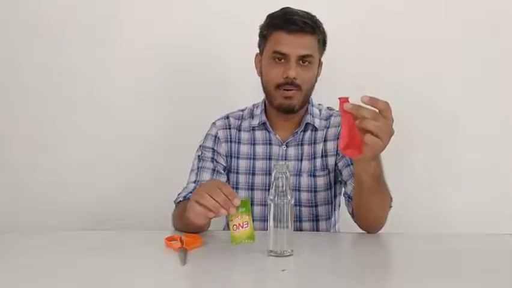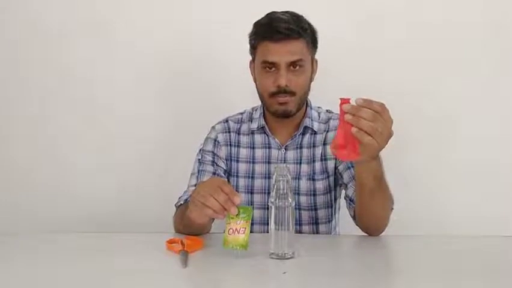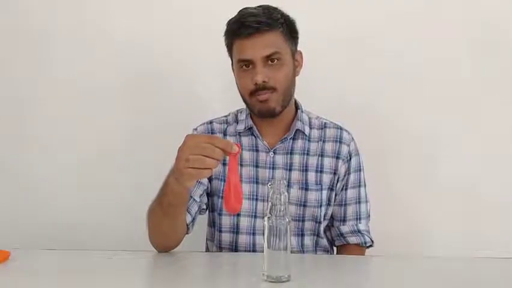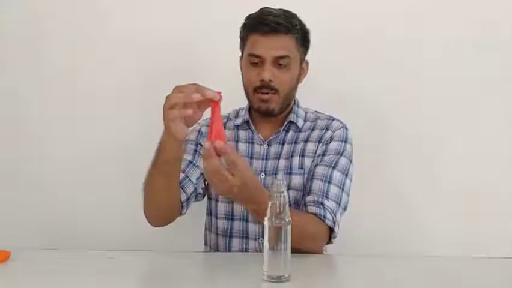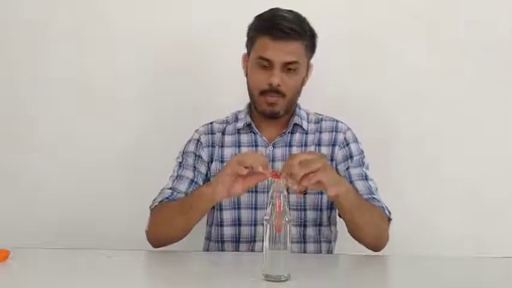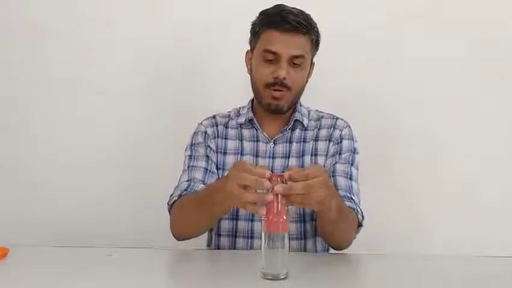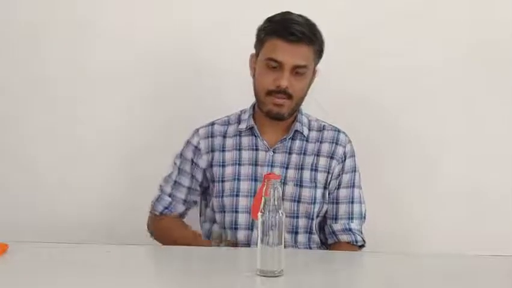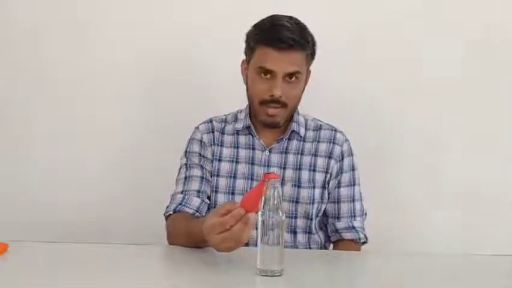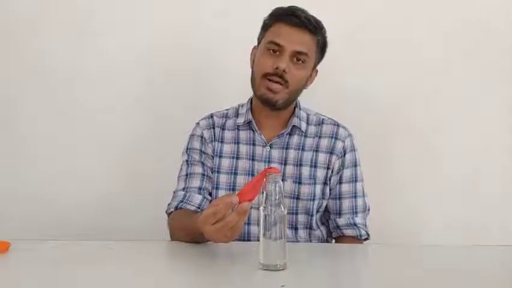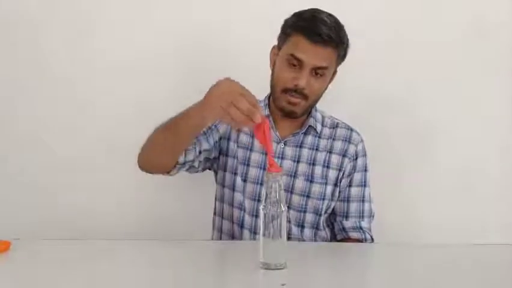You may take help of some adult at your home to do this. Now we have put all the Eno inside this balloon. Make sure that the Eno rests at the bottom. The next step now is that we will place this balloon on the mouth of this glass bottle like this, and slowly we will put all the Eno inside this balloon into the bottle and see what happens.